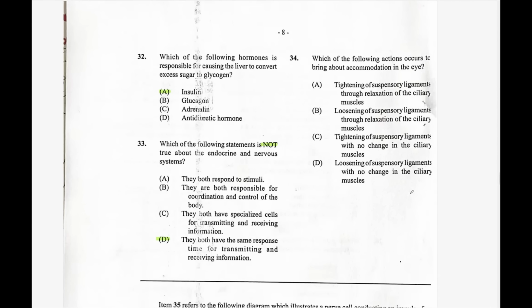Question 34. Which of the following actions occur to bring about accommodation in the eye? You know it is 2 things working antagonistically. They tell you the names of them: the suspensory ligaments and the ciliary muscles. So while one pushes, the other must pull. Yeah, antagonistically. One must relax, the other contract. So just read your answers and see which one happens. The tightening of the suspensory ligaments through relaxation of the ciliary muscles. That is our answer A.